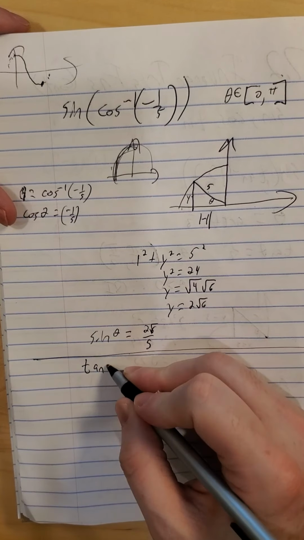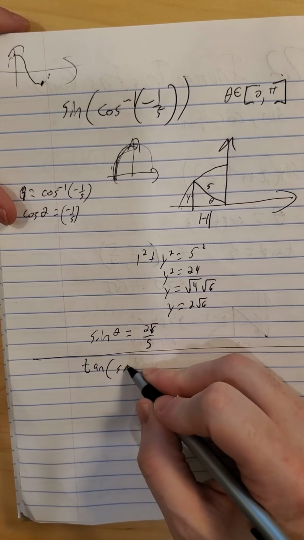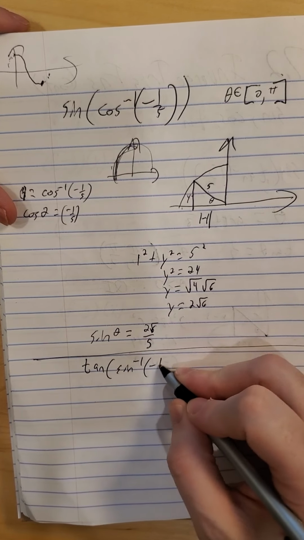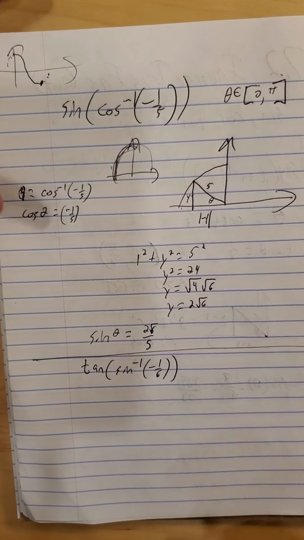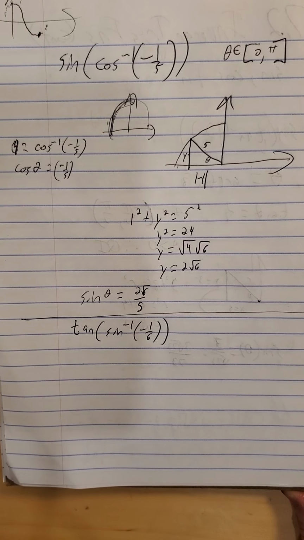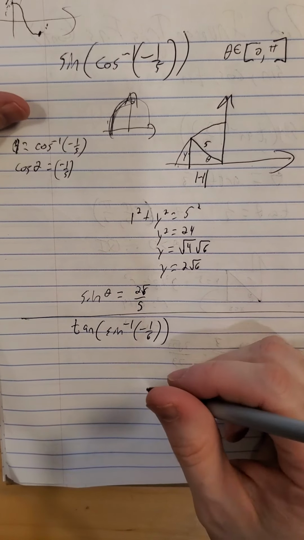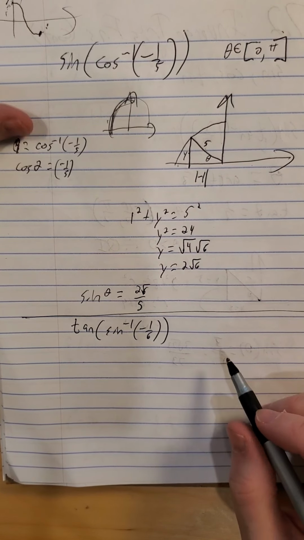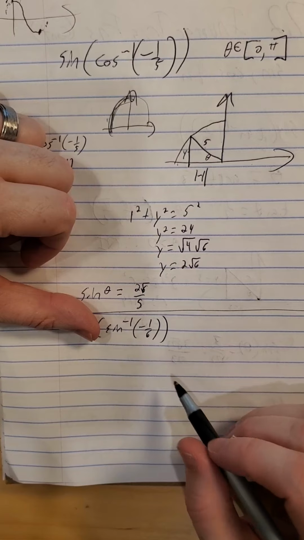Have you all try one out. We'll do the tangent of the arc sine of negative 1/6. So go ahead and pause that, see if you can solve that, and we'll finish it together. Okay, welcome back from pausing it. So here we're looking at sine.